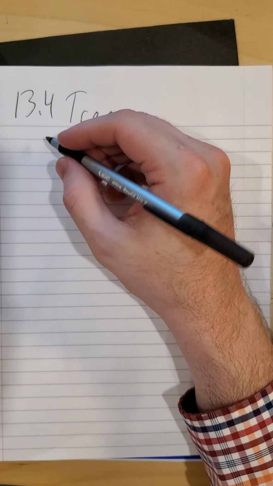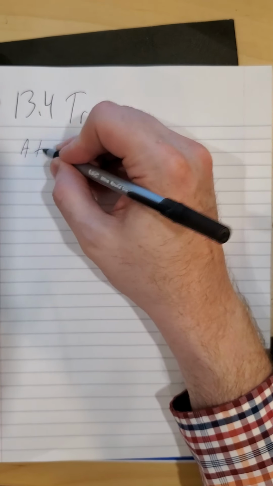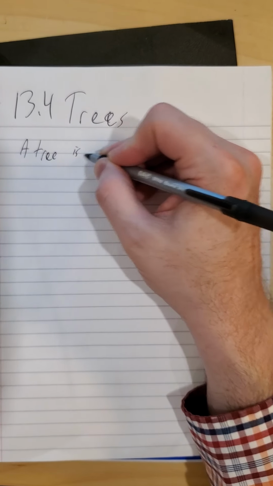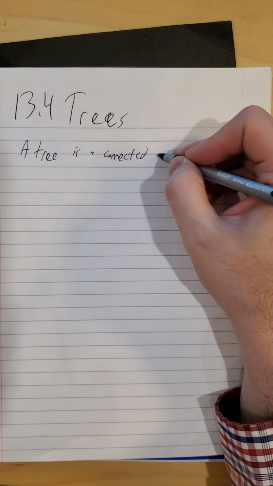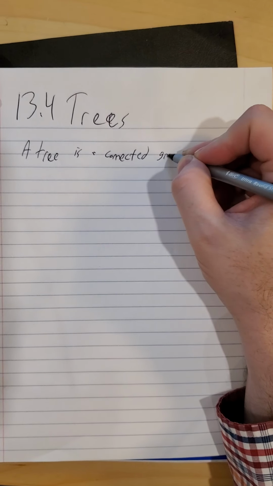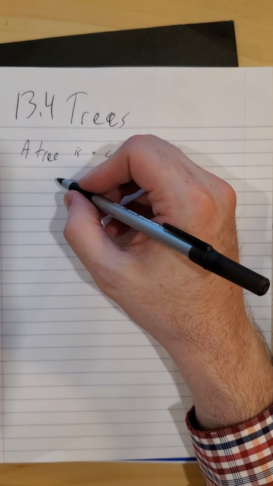So what is a tree? Well, we have to have a connected graph. That's one of the requirements.